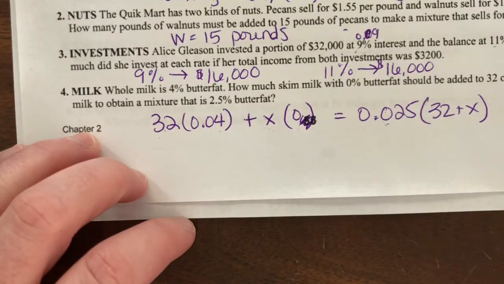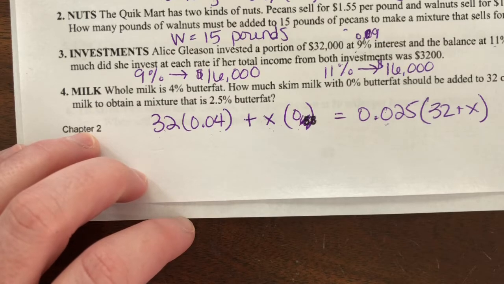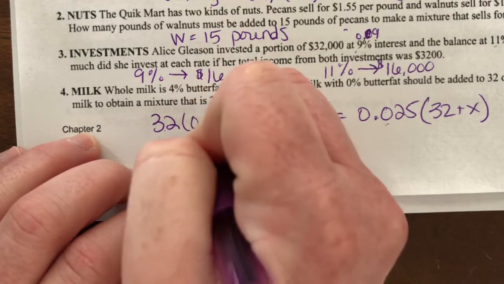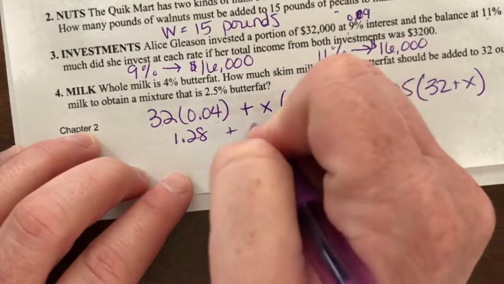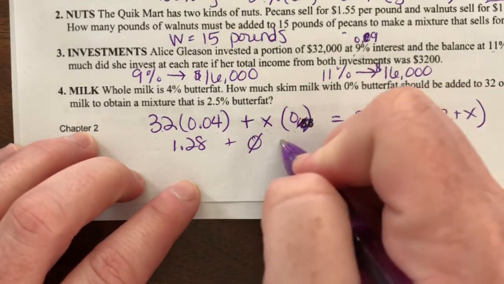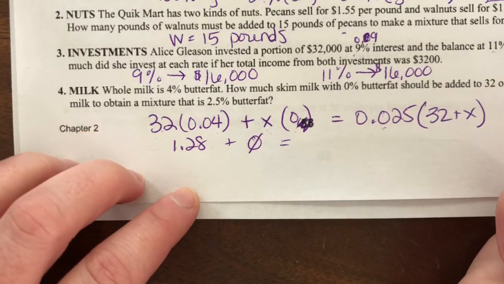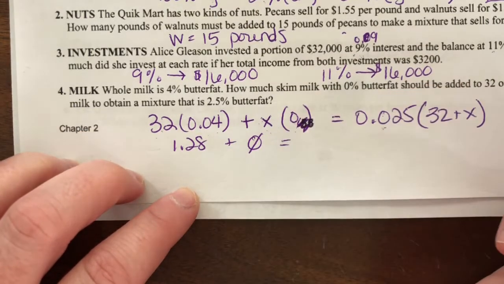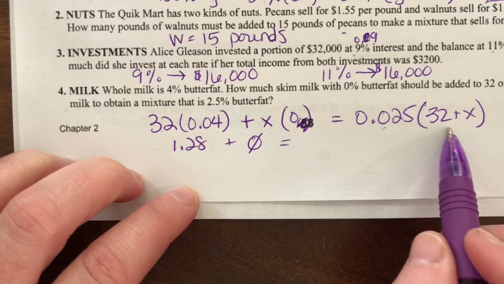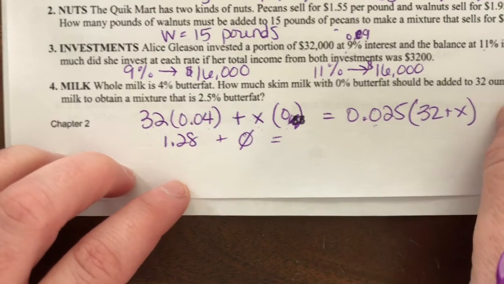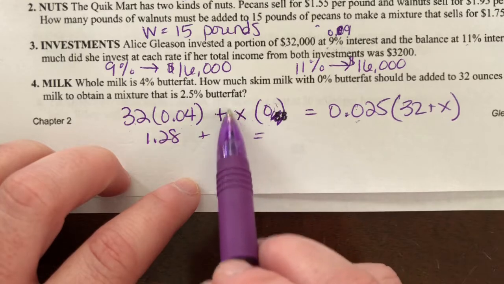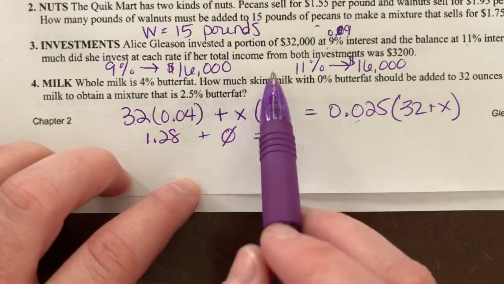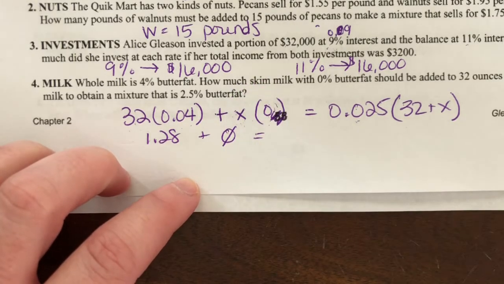Okay, so here 32 times 0.04, 1.28. Plus, and x times 0 is just 0. They cancel out, right? Now, it seems funny, like, okay, well, then this should be easy to solve. It just cancels out. But it doesn't cancel out over here. We do have an x over here, so we do need it. Even though it's 0% butterfat, we still are going to have a number of ounces of skim milk. So we got to solve for that.